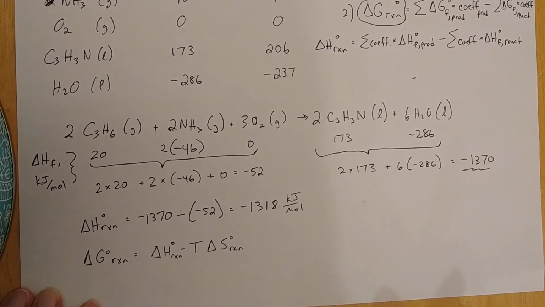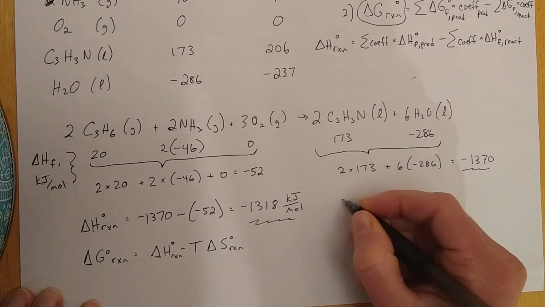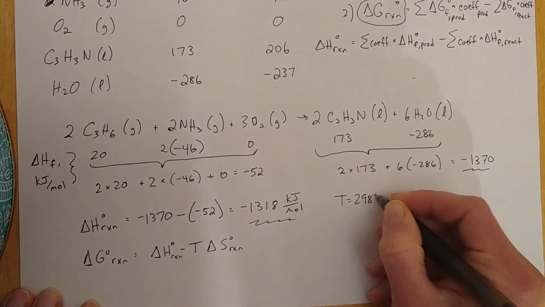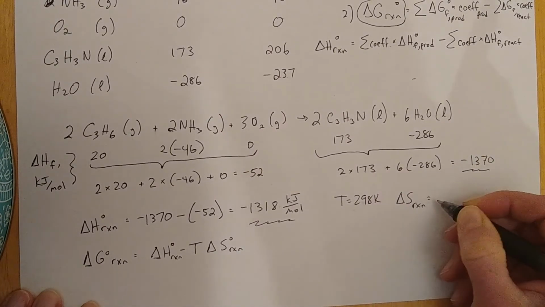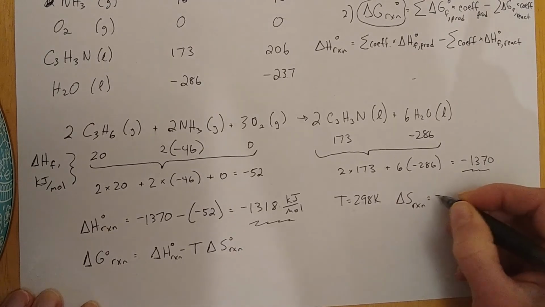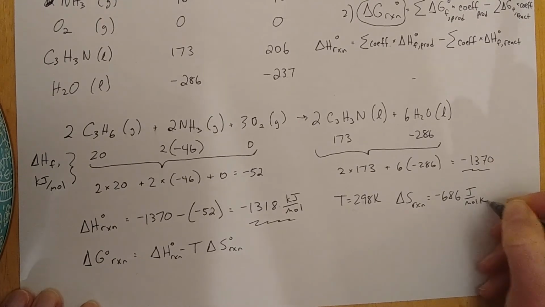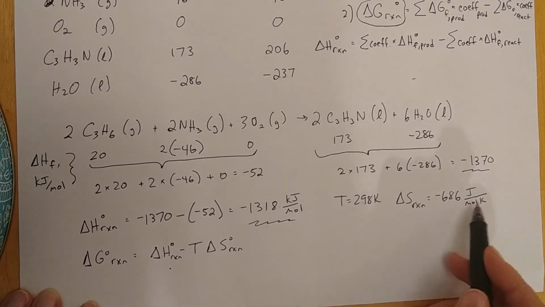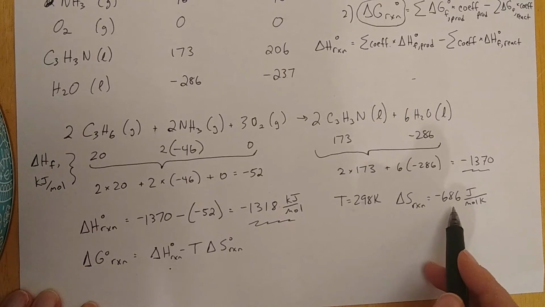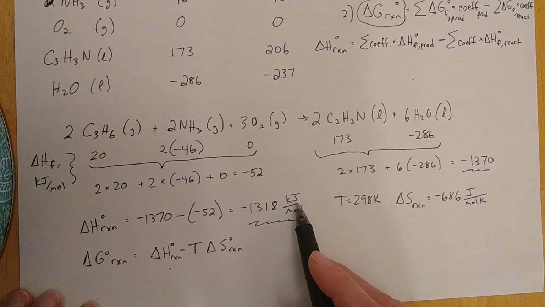So now I have to be a little bit careful here. My enthalpy of reaction is in kilojoules per mole. My temperature is in Kelvin. And my entropy change on the reaction that I solved for earlier is minus 686 joules per mole Kelvin. And since I'm going to end up subtracting these terms, my kelvins will cancel out when I multiply the temperature and the entropy, but I need to get these joules and kilojoules reconciled.